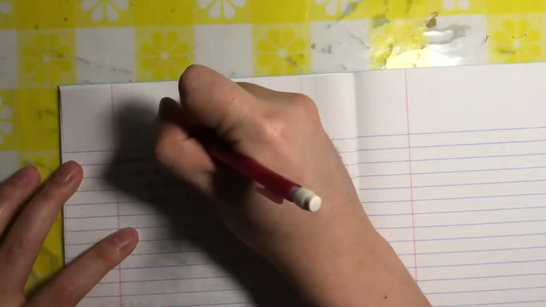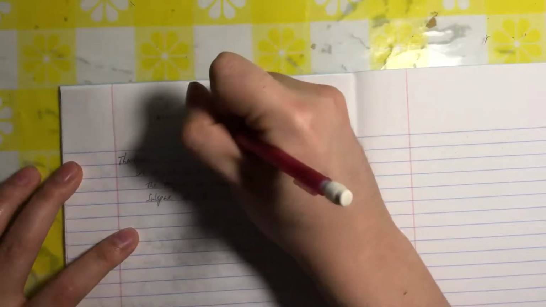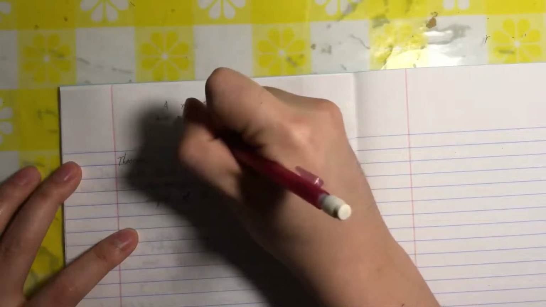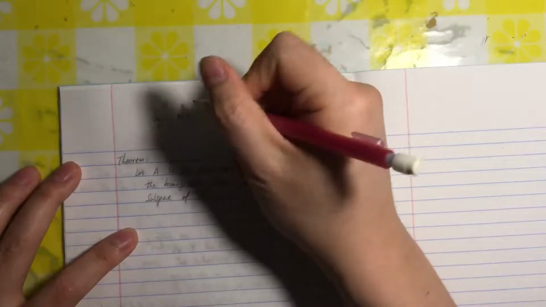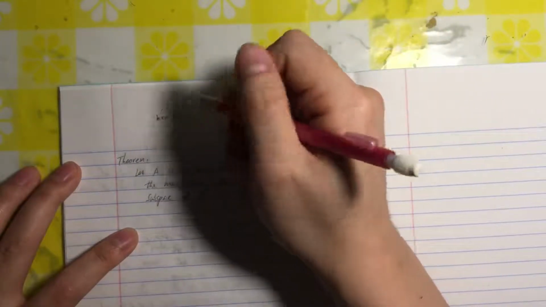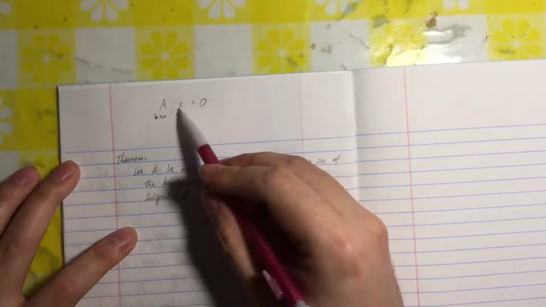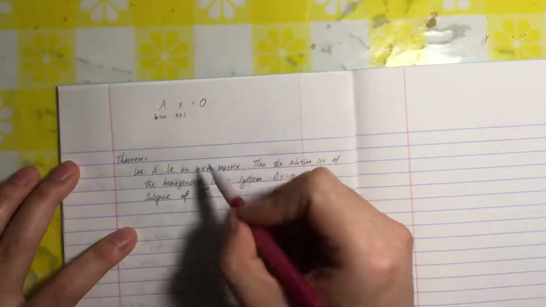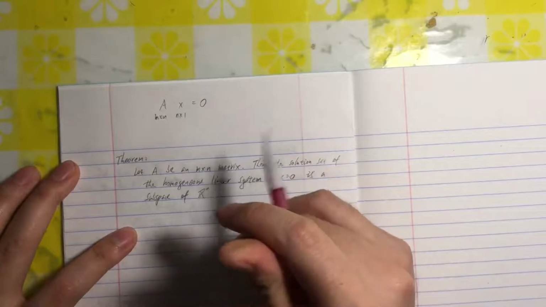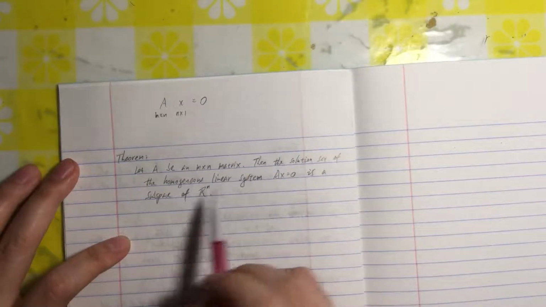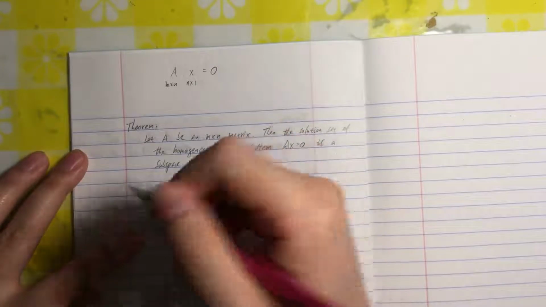Here, A is an m by n matrix. x is a column vector. In order to multiply, A and x must be an n by 1 column vector. Therefore, each x is an element in Rn. So the set of all solutions forms a subset of Rn. This theorem says the set of all solutions is actually a subspace of Rn. Let's prove it.